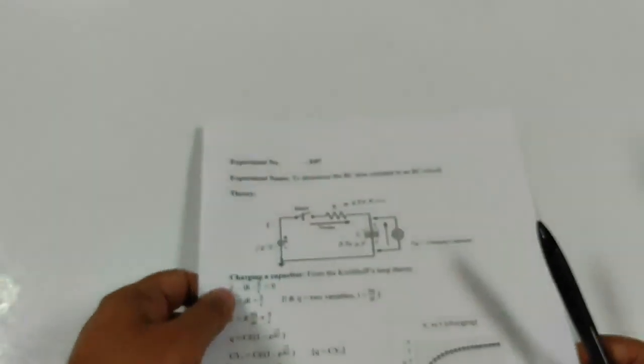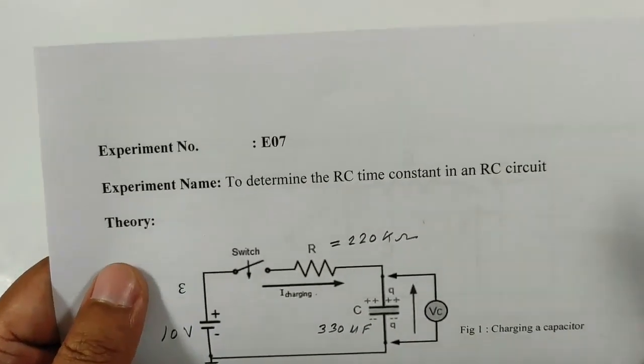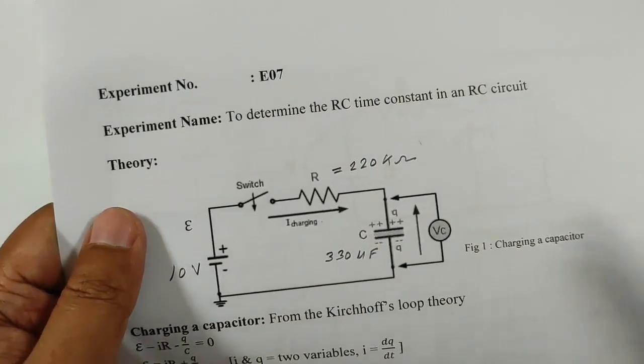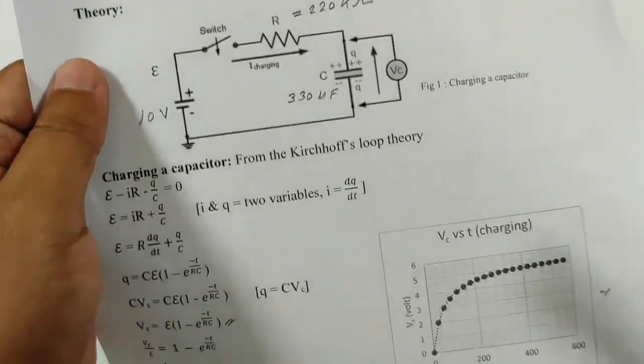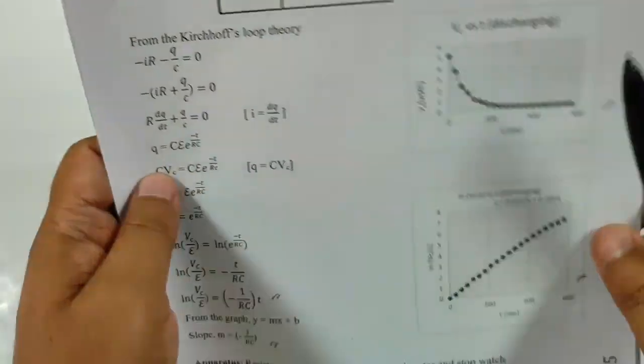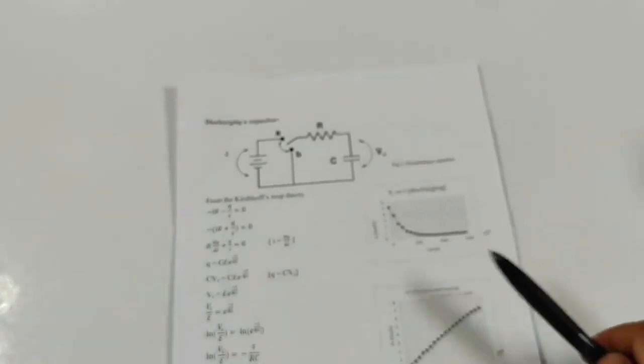Today I showed you how to find the time constant for an RC series circuit for the charging and discharging process. So use the table, and from the table find the data and find the results.